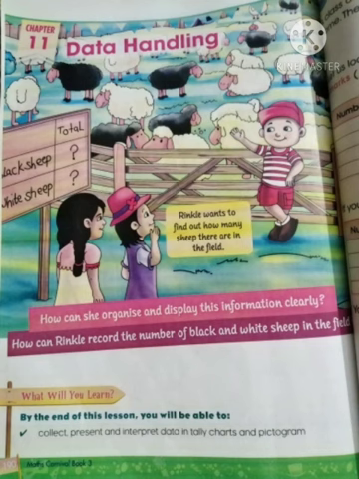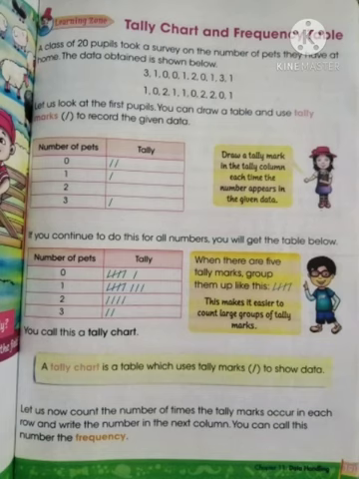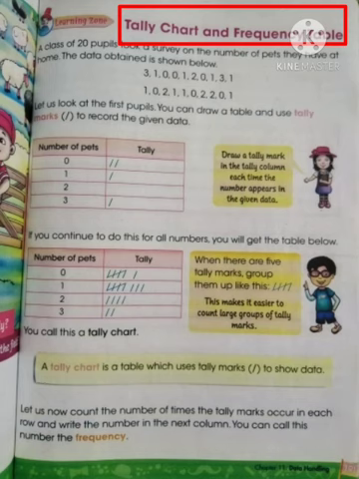In today's video, we will start our next chapter, that is chapter number 11, data handling. That is on your book page number 190. Our first topic is tally chart and frequency table. That is on your book page number 191.